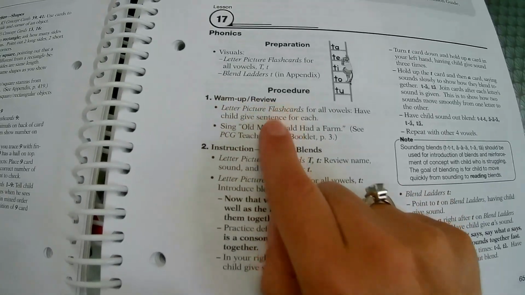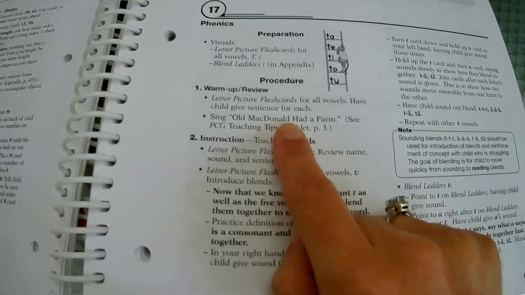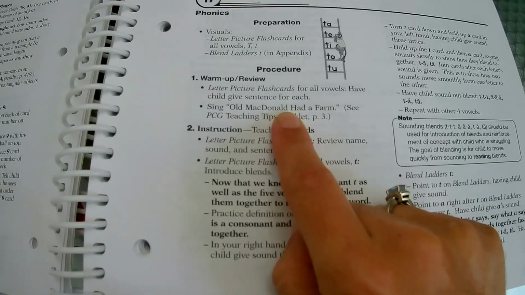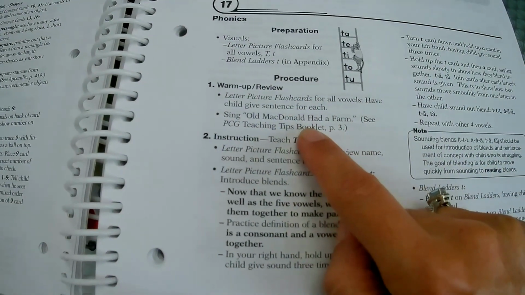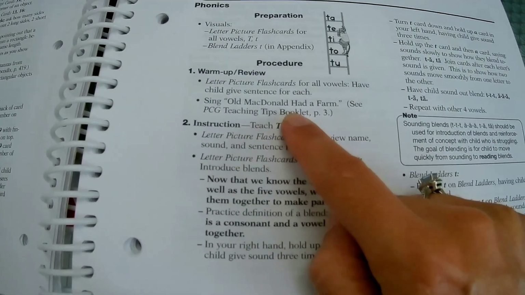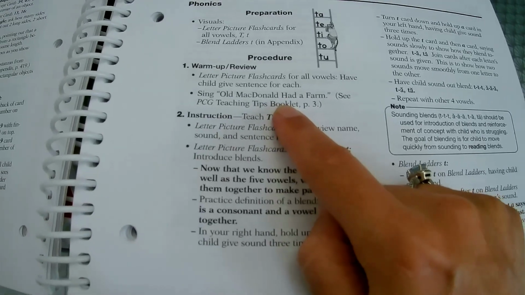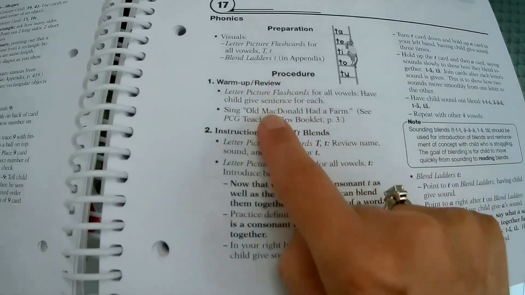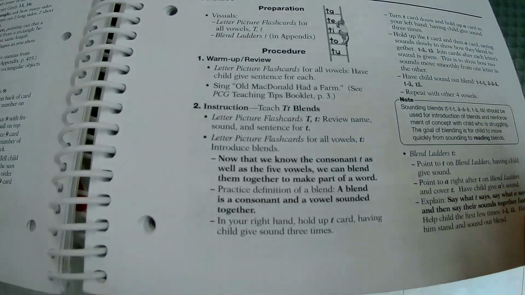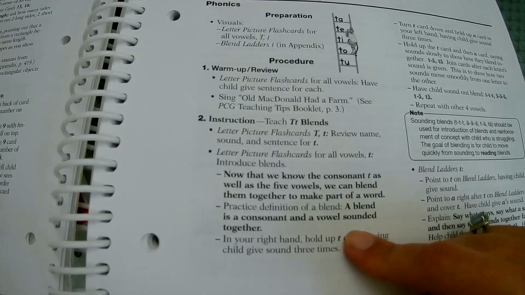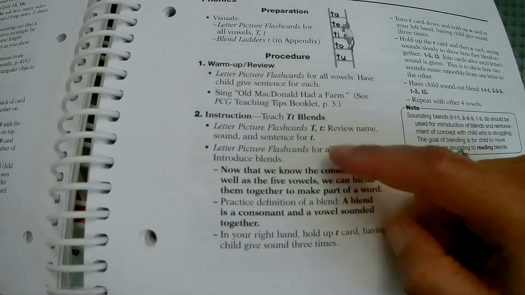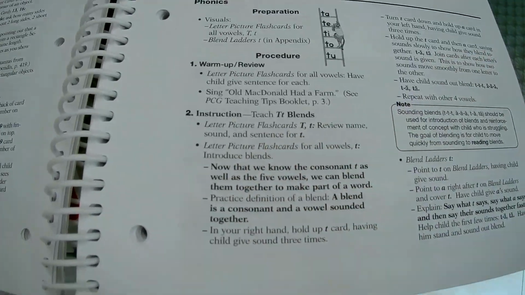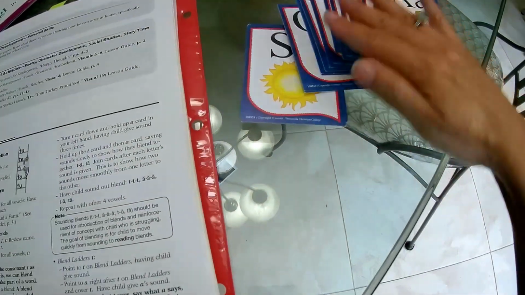Now, warm-up review, I don't do this. I'm going to be very honest. If I do every single thing that this book tells me to do, I would be here 8 to 5, okay? So warm-up review, I found it not to be necessary. I go straight into the instruction part, and it would tell you that you need the flashcard T, and that will bring you to this.